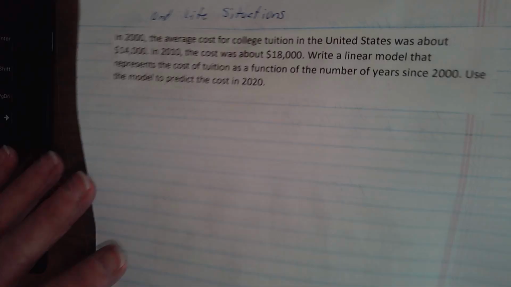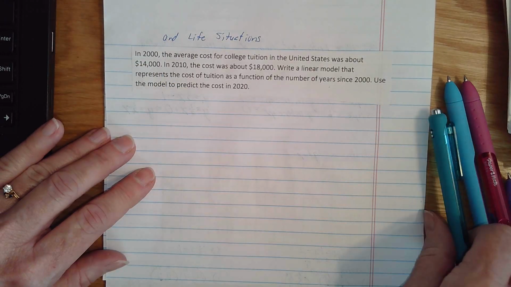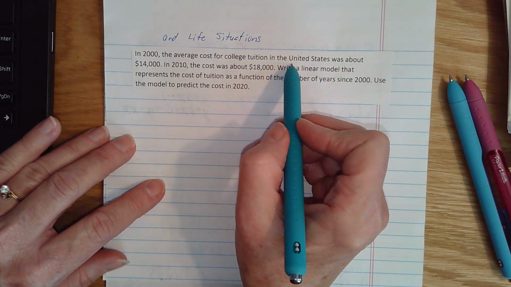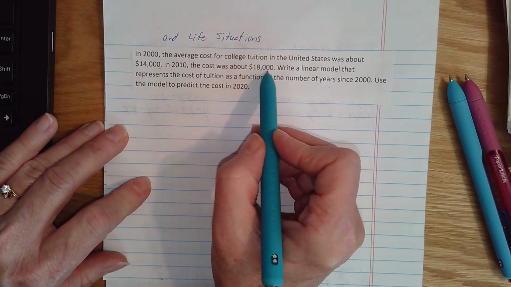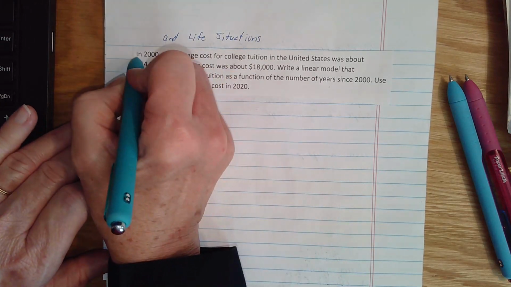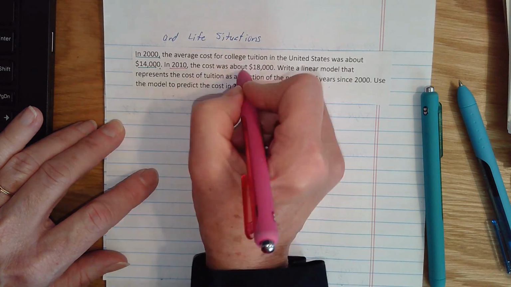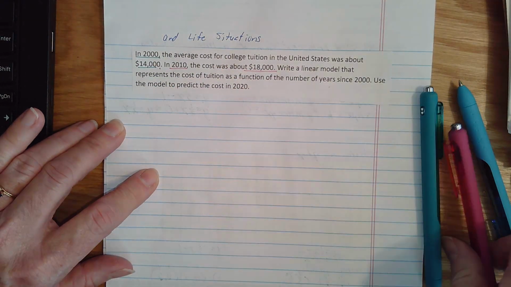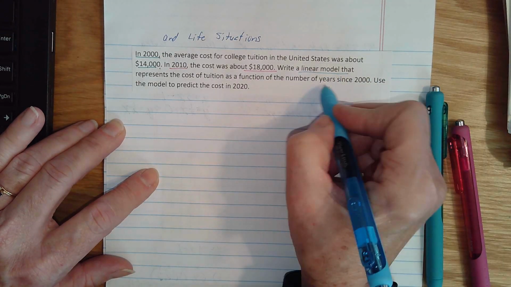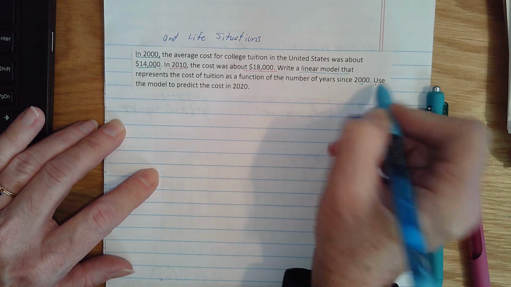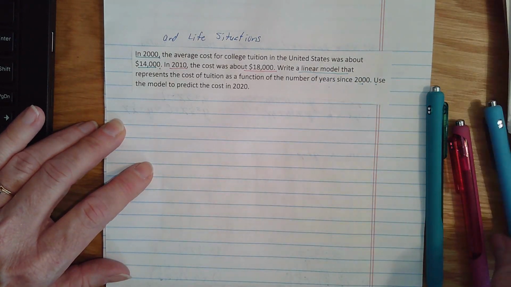And we're going to do one last problem, and this is that real-life situation. In 2000, the average cost for college tuition in the United States was about $14,000. In 2010, the cost was $18,000, so I'm going to underline in 2000 and in 2010. They tell us it's linear. Write a linear model. They're looking for an equation in the number of years since 2000. This is a second question: use the model to represent 2020.